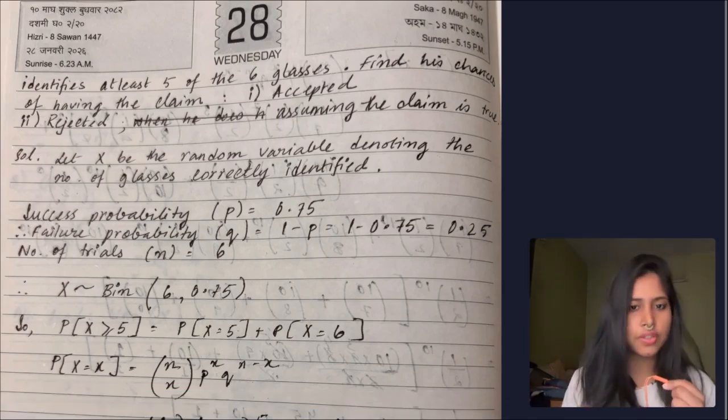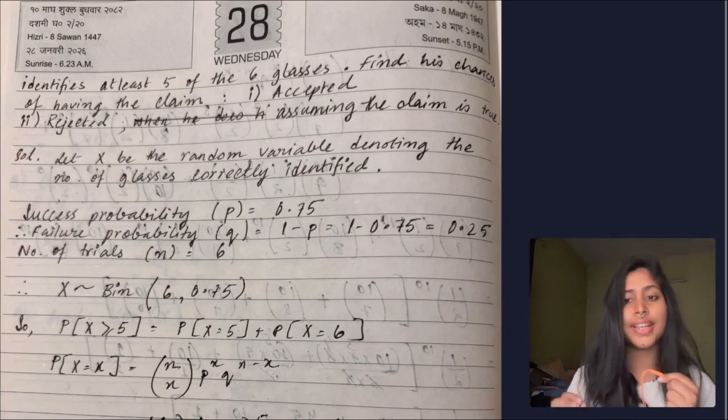And what is the probability of success? p = 0.75, since we are assuming that the claim is true, right? And then comes the probability of failure, which is q = 1 − p = 1 − 0.75 = 0.25. Okay, so we have a binomial distribution. X follows binomial(6, 0.75).